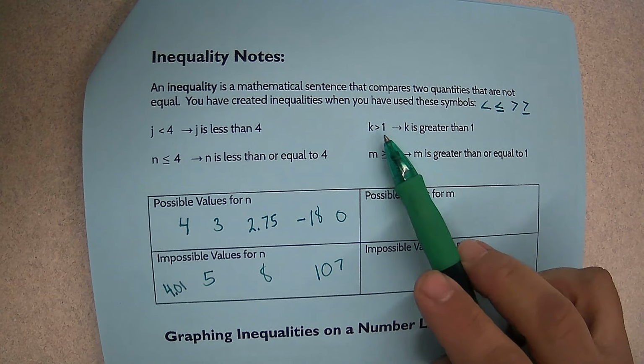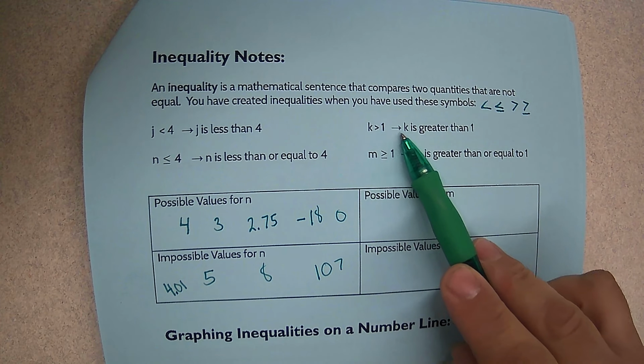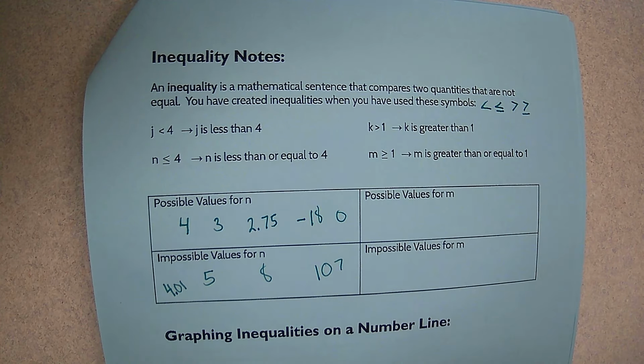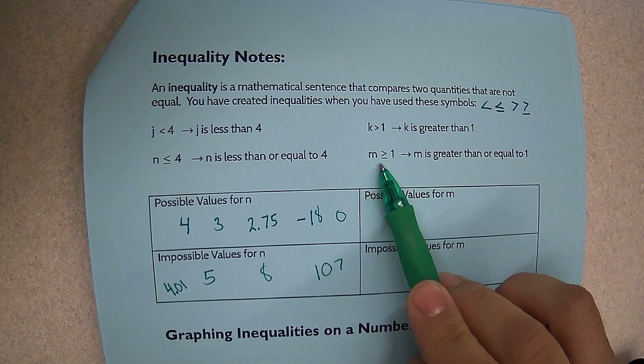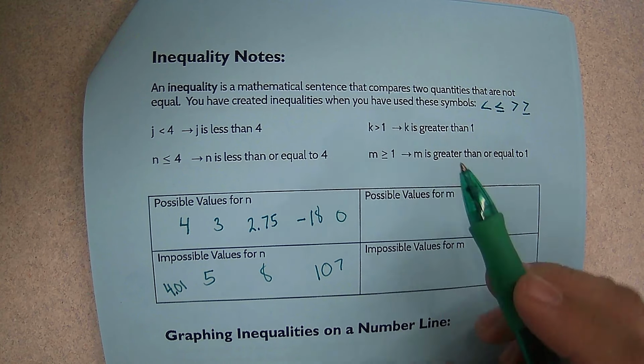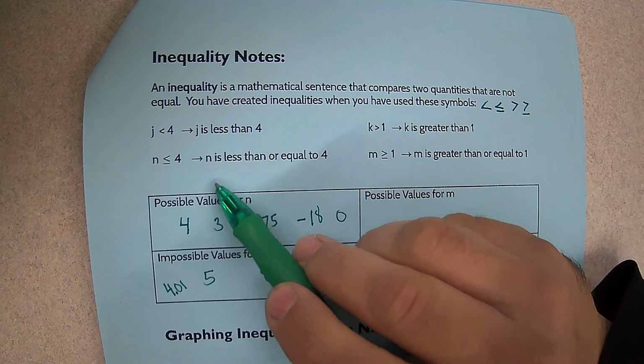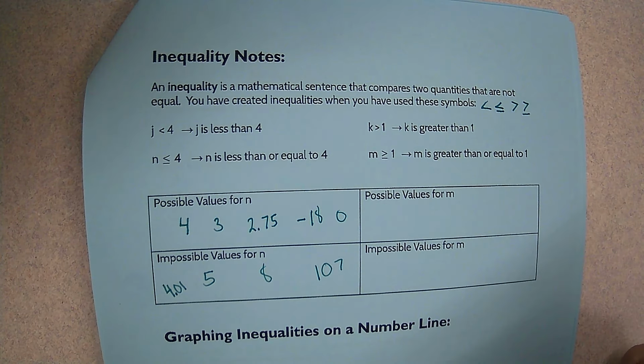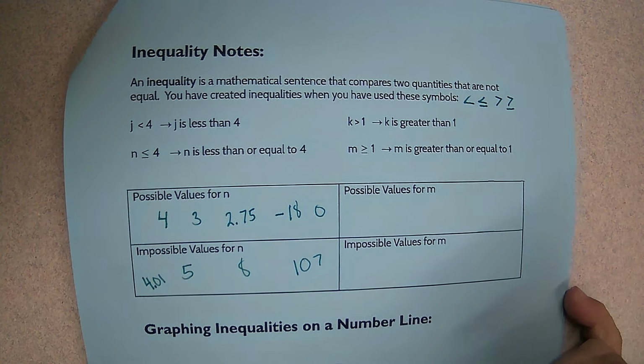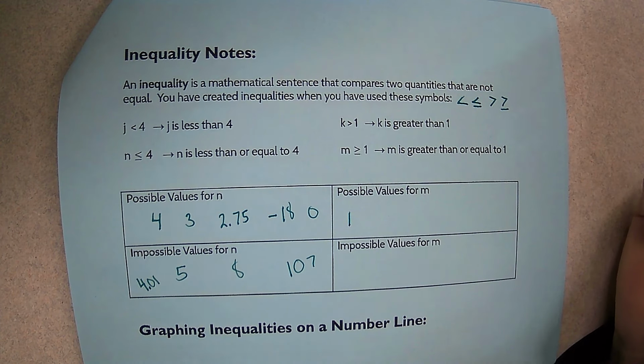We also have our greater than symbol, so k is greater than 1 is how we would read this. And we read this one as m is greater than or equal to 1. And again, those little lines underneath tell us that it can equal. So a possible value for m, it can equal 1.